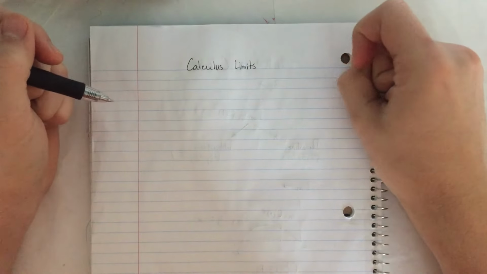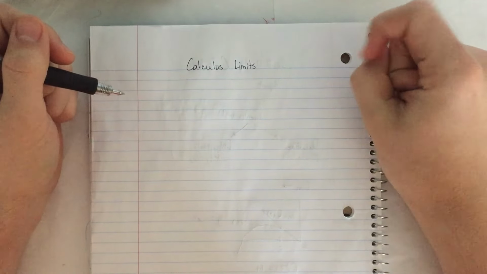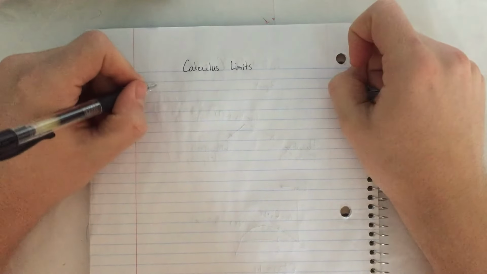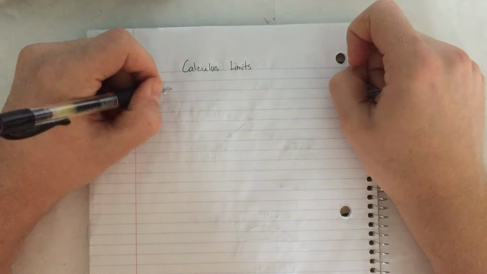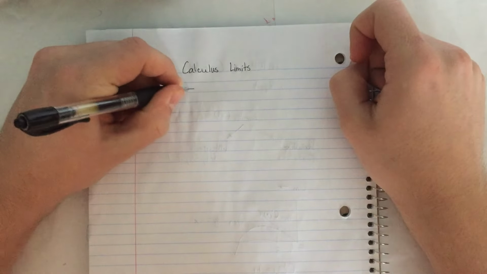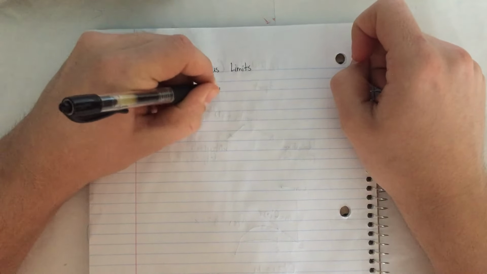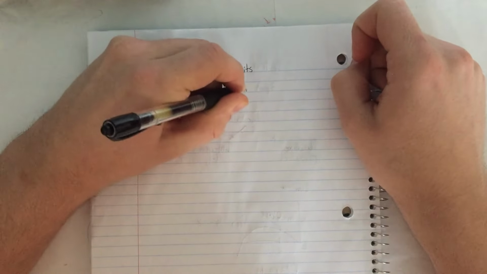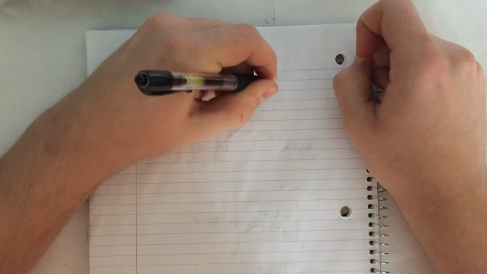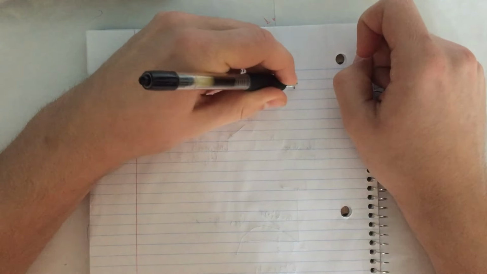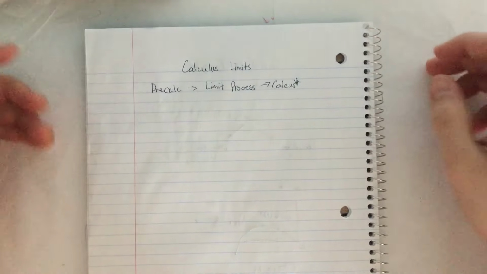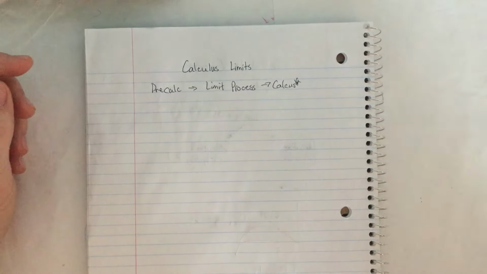Okay, so this is going to be a summation of what limits are and the basic stuff you should need to know. If you're looking for how to solve a problem, that's going to be somewhere else. This is more what's going on. A little diagram I have here in my notes is pre-calc, the limit process, and then calculus. This is the idea that calculus is based off of: finding a limit.